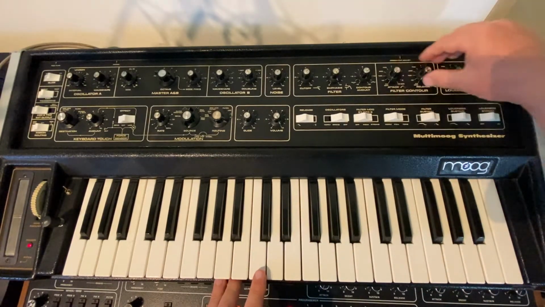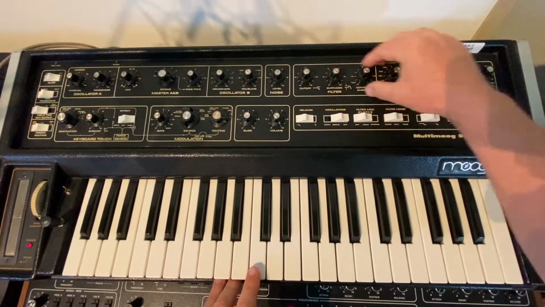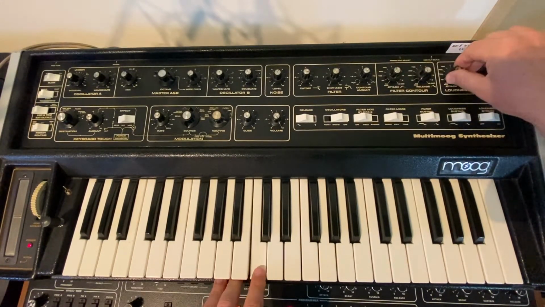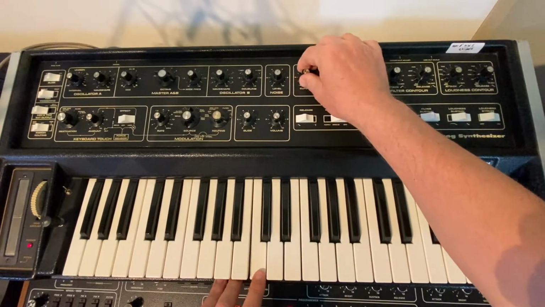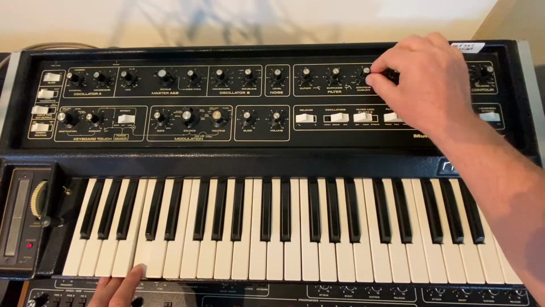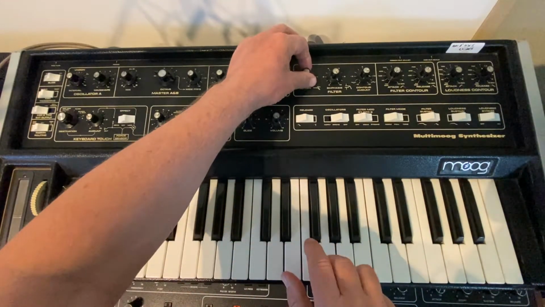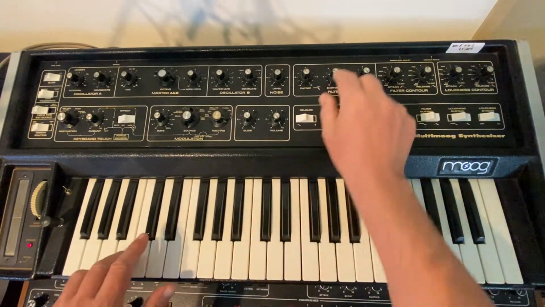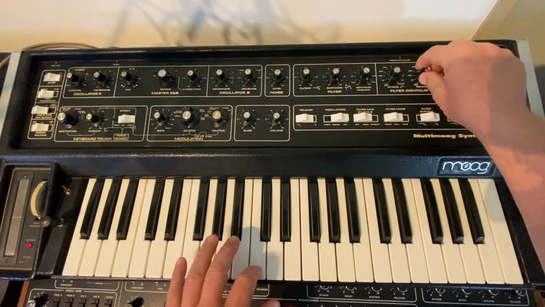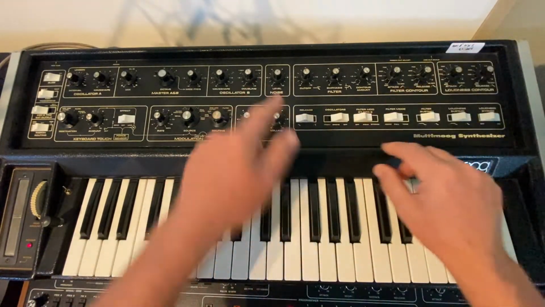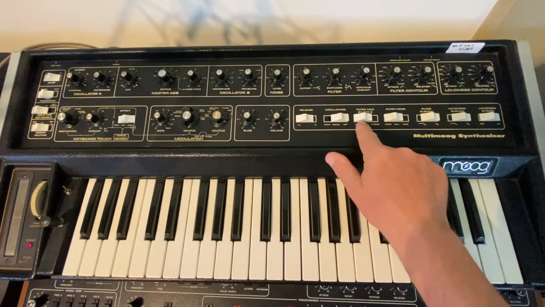Of course, you can make some effects. So there are a lot of things you can do with the noise. So go back to oscillator, like this.